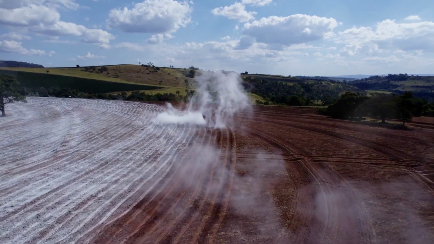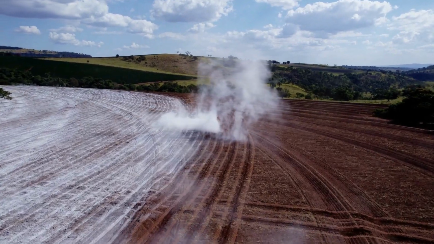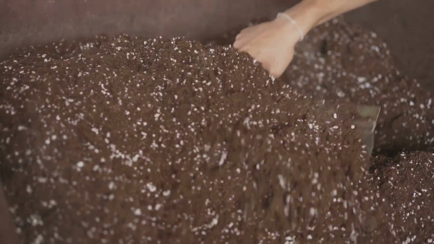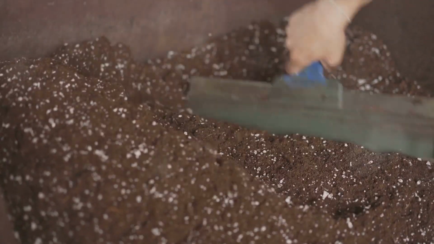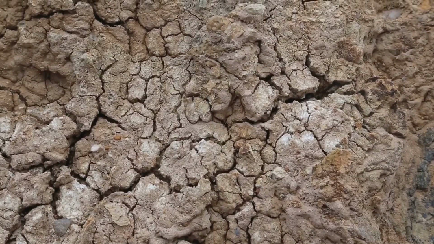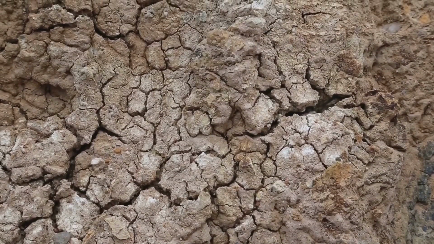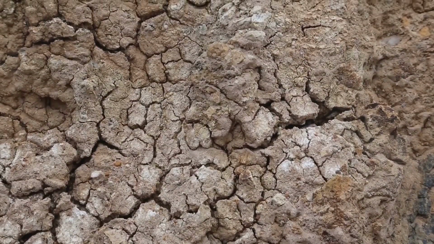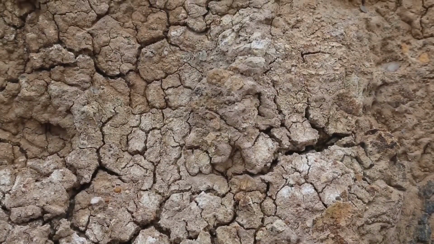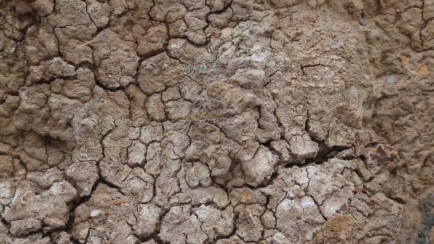But it's not just any limestone that does the trick. There are different types, each with its unique properties. Two of the most common types used in soil correction are calcium limestone and magnesium limestone. Calcium limestone, often referred to as calcitic lime, is primarily composed of calcium carbonate. It's an excellent choice for raising the pH of acidic soil, and it also supplies a good amount of calcium, a nutrient that's essential for plant growth.